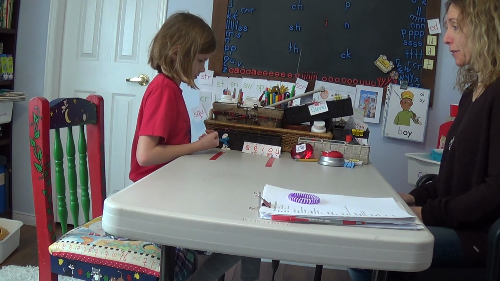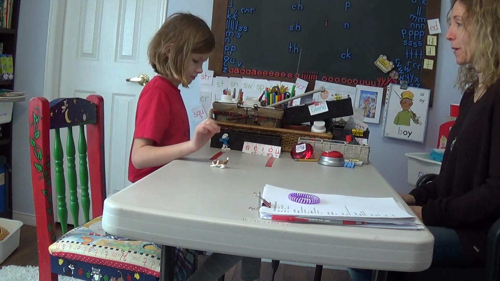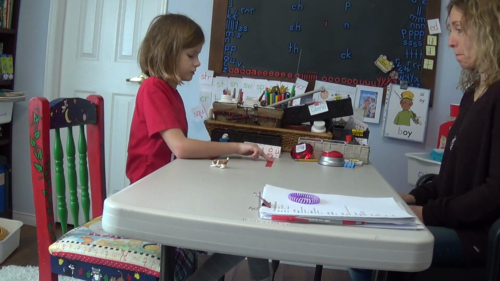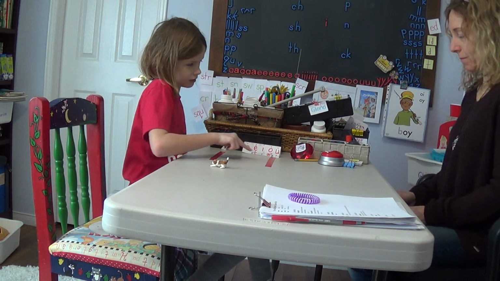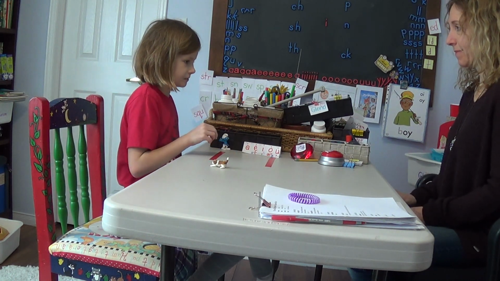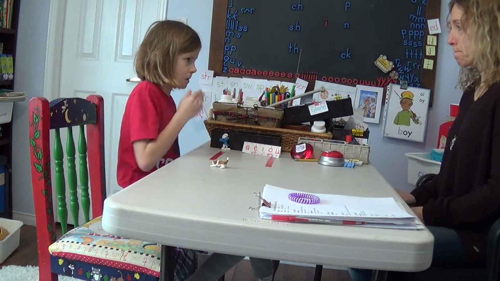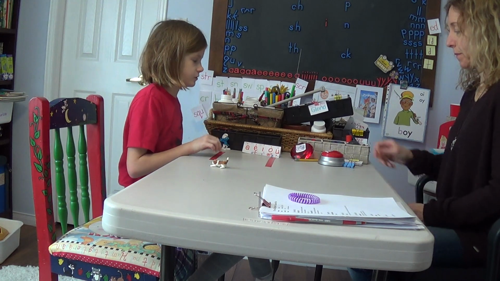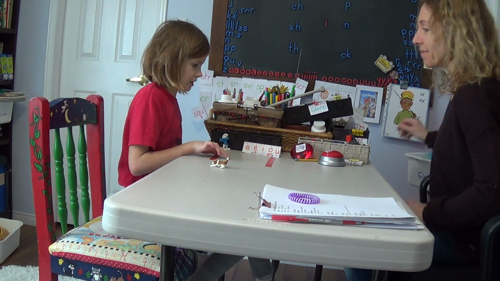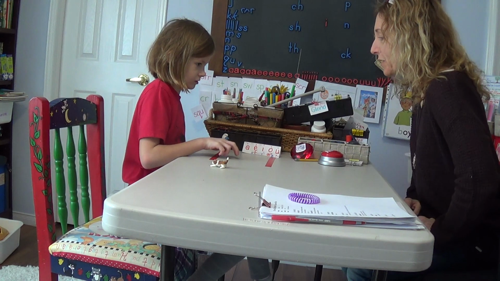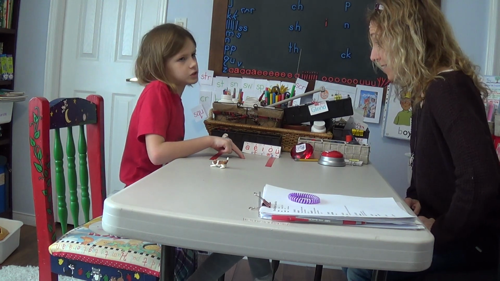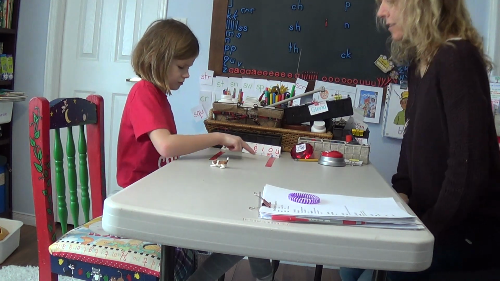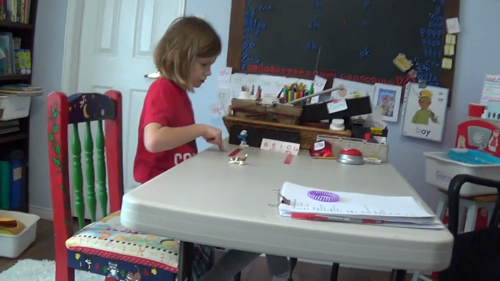B. Go ahead. Put your hand down and your hand will remember. That's right. Straight line down. B. Boy. B. X. Fox. M. Moose. J. J is a short stick. J. Short stick. Make a short stick and keep going. J. Good. Jaguar. J. Good.